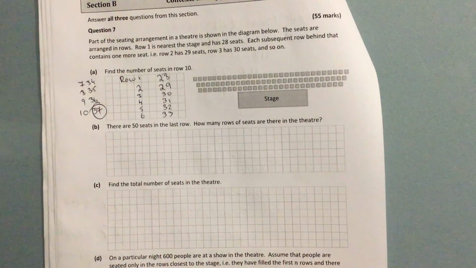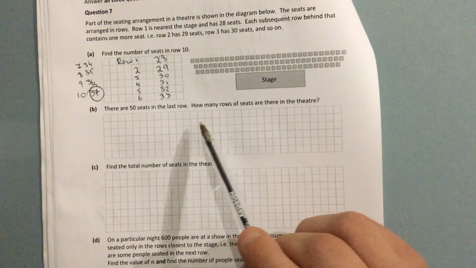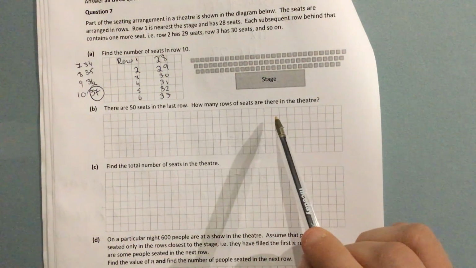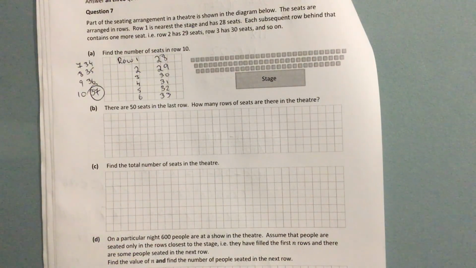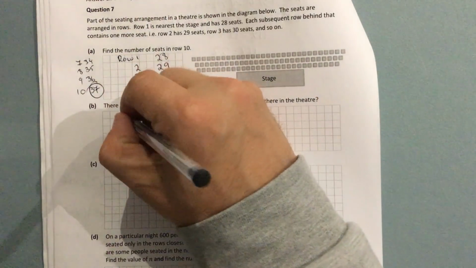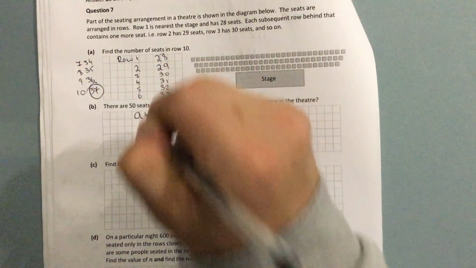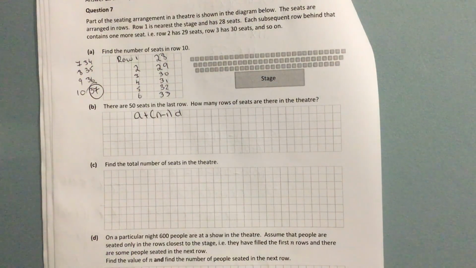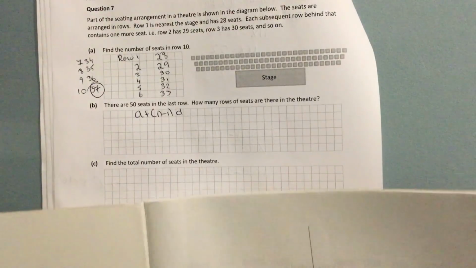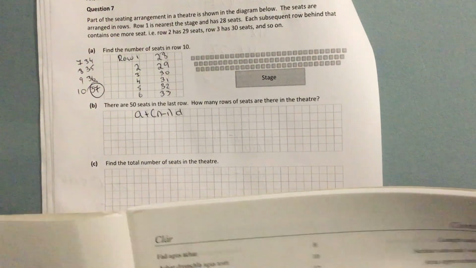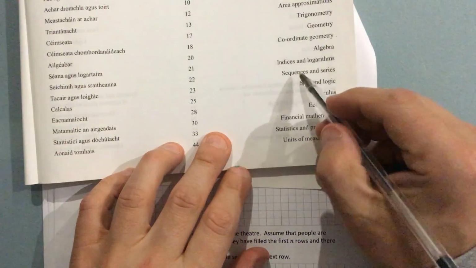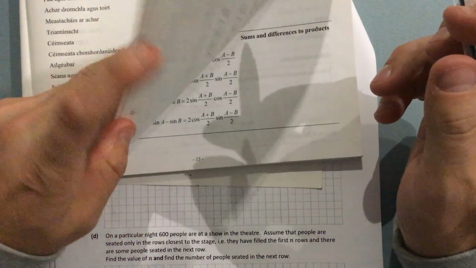So part B, there are 50 seats in the last row. How many rows of seats are there in the theatre? Okay, so I'll use my formula here. Again, ensure to check your maths tables for sequences and series, and you're looking for a table of contents first. Okay, so look here, sequences and series, page 22.